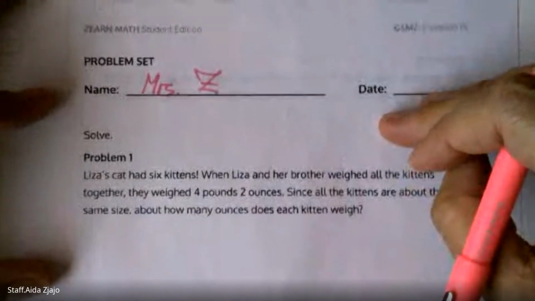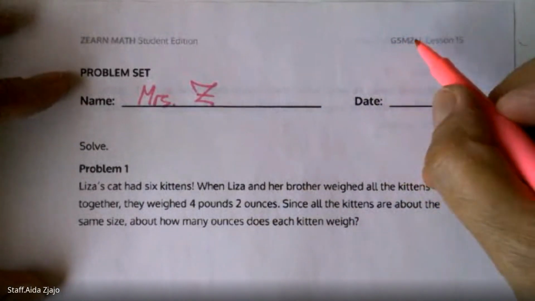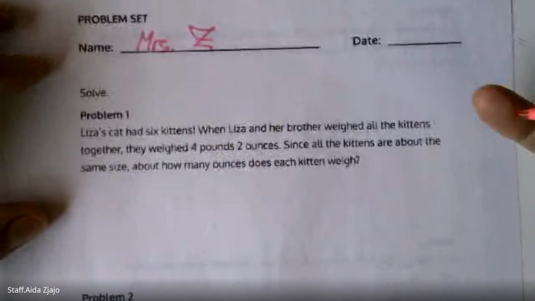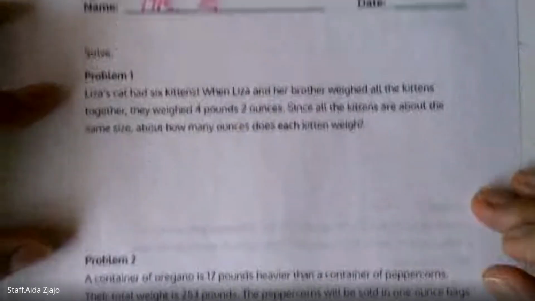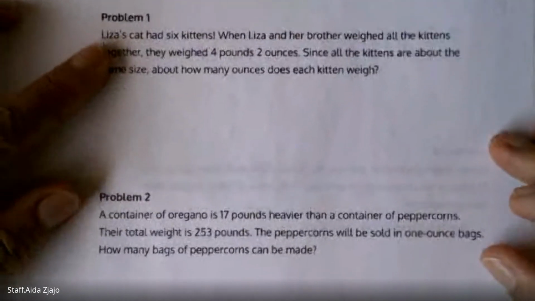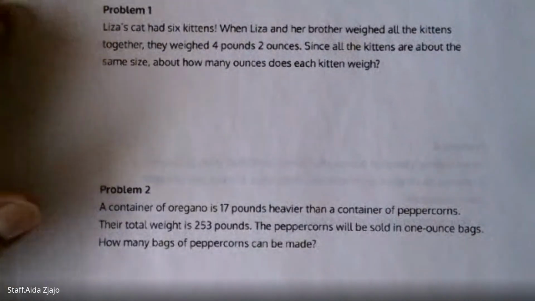Okay, today we have grade 5, mission 2, lesson 15, and that is the problem set. Problem 1.